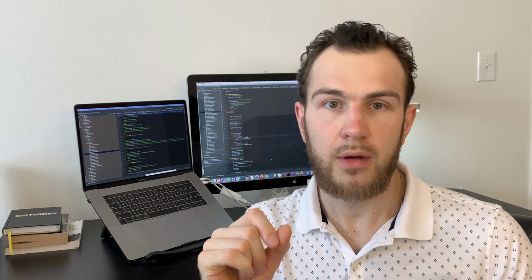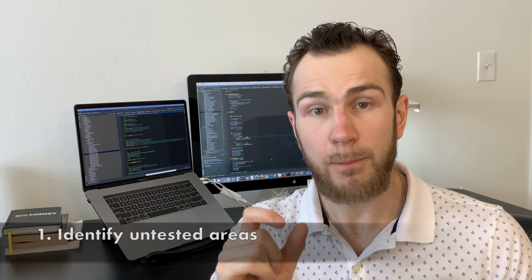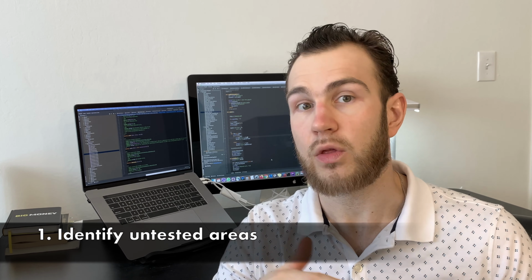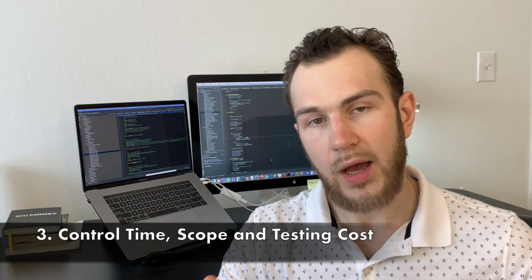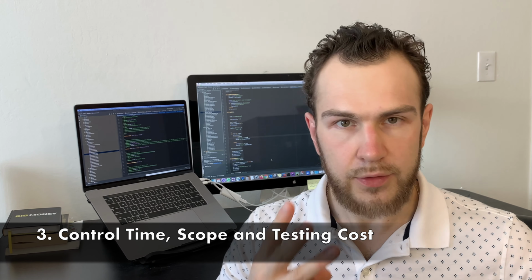We all know everybody wants to have high quality products. So, representing the whole QA community, let me emphasize this from the get-go. For every QA team, it's very important, first, to identify parts of functionality that are not actually tested. Second, to prevent defects as early as possible. And lastly, to keep time, scope, and testing cost under control.